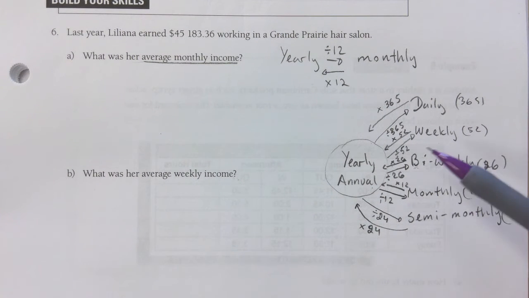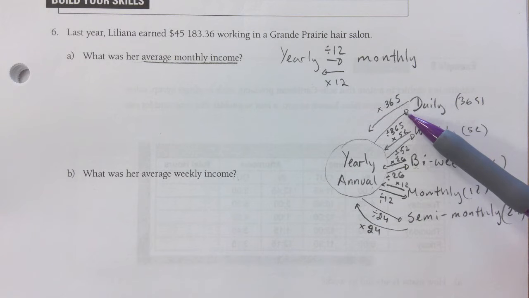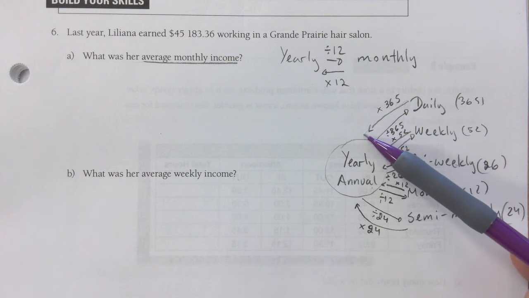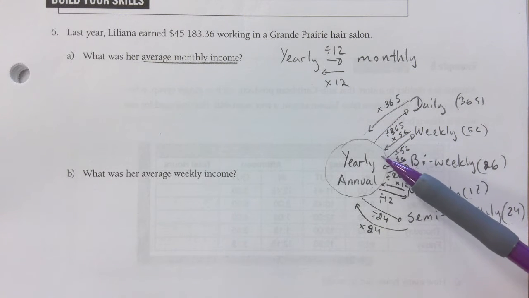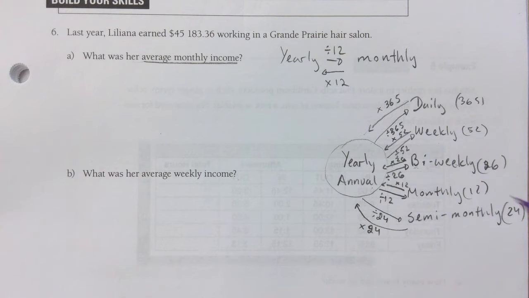Maybe just have to have a divide going this way and a times going towards the year, right? So it's always divide, times. So if you go to yearly, it's always times. If you go back to one of those subcategories, it's divided by whatever it is.